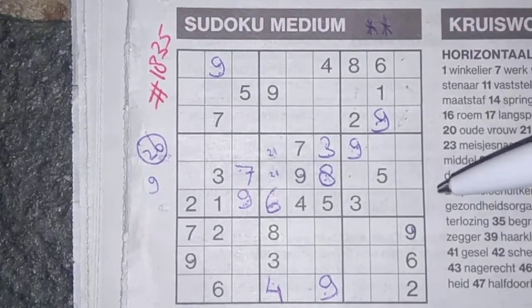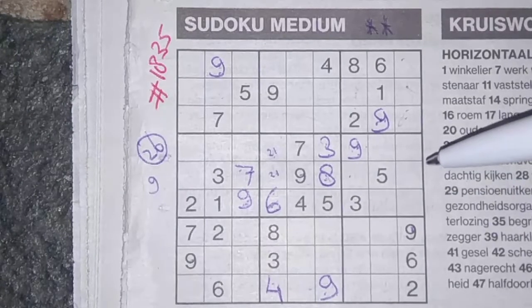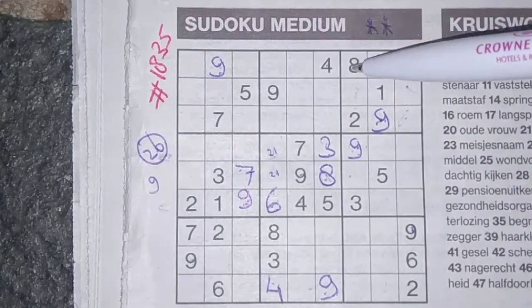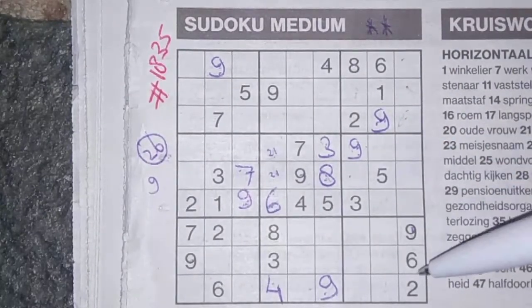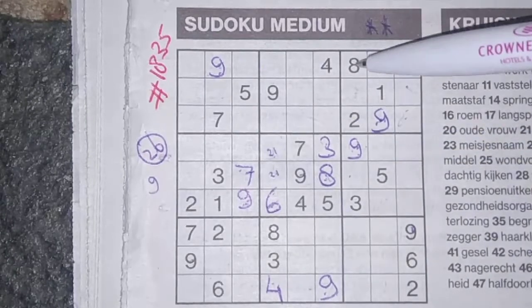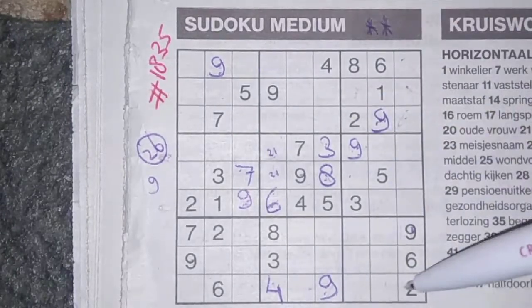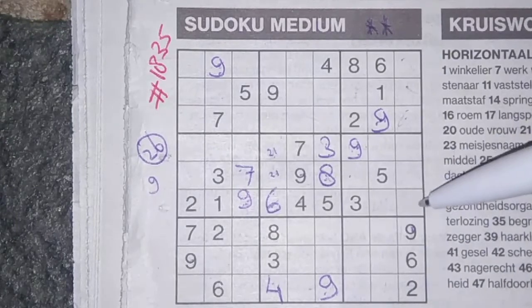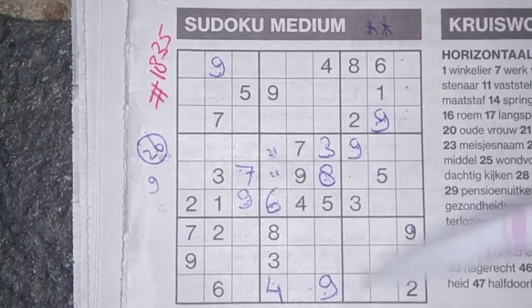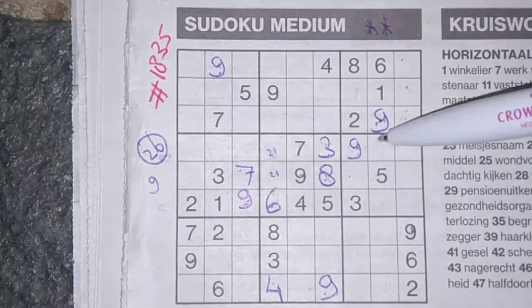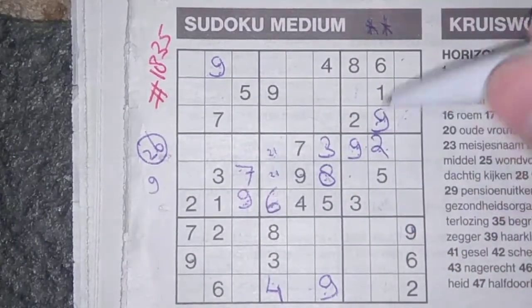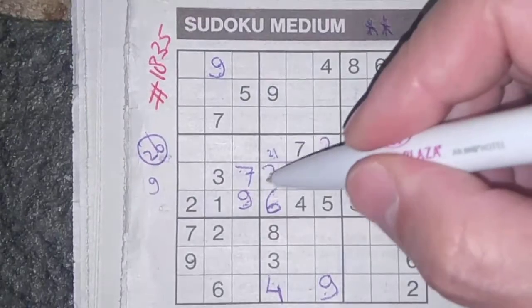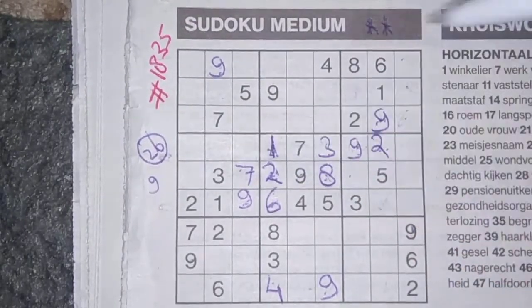One of the missing numbers is an 8. Wait, I see a pair, 2 and an 8 in this column. Oh no, I have no 8 here. Let me do the 2. 2 in this column, 2 in the last column. So in the column between, the only 2 places for the 2 should be here or there. We see here 2, no 2 there, so 2 should be there. Now we have a 2 here, so this can't be a 2 anymore. This should be the 2, and this should be a 1.